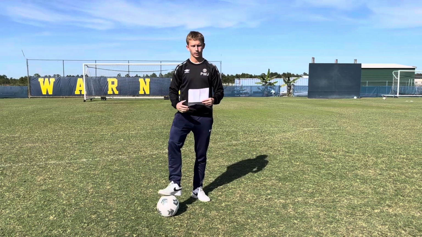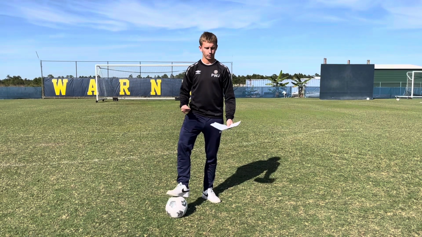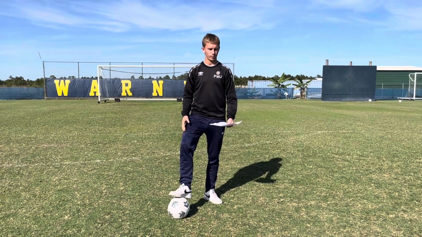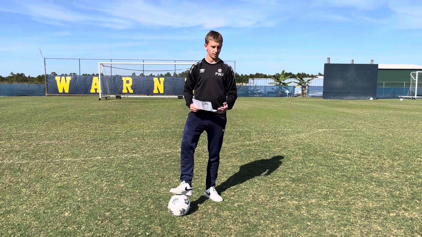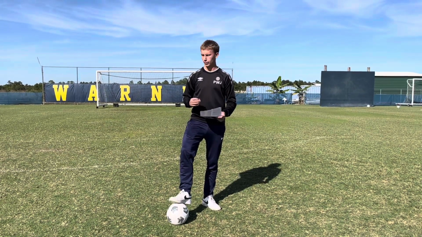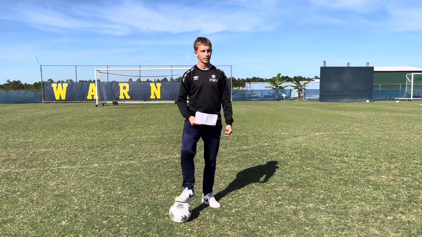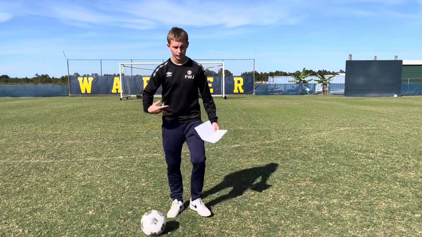So the next drill is reaction time. That's when you are reacting to something. For example, you hear a whistle, that's the moment when your brain reacts, so then your nervous system starts to move your body. And so we're going to do a shooting drill. So we can go into that one.